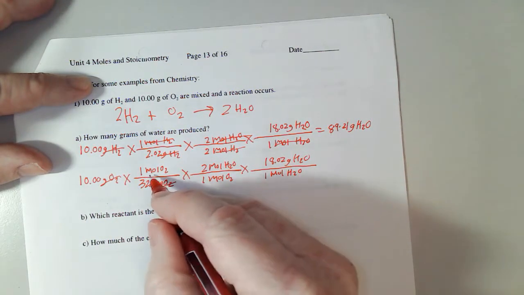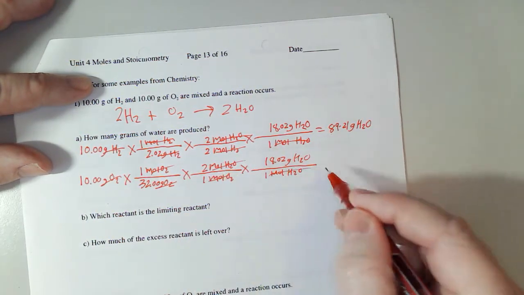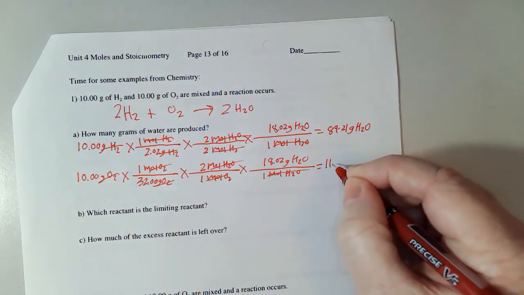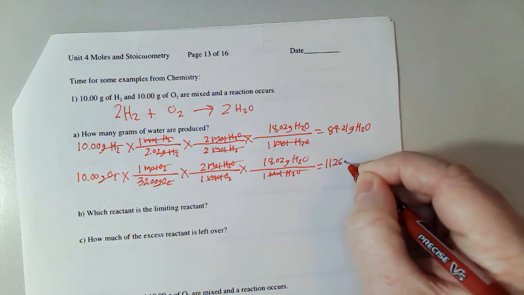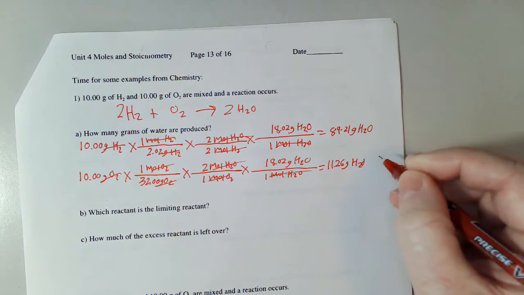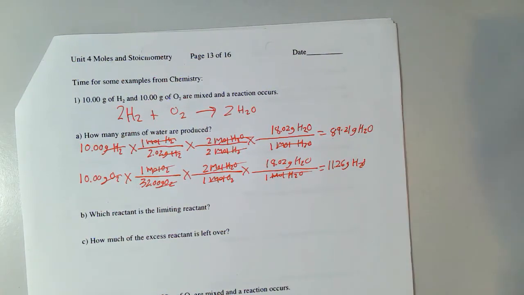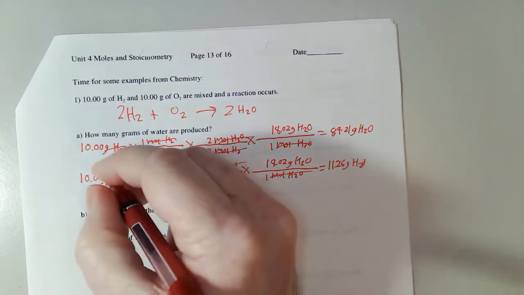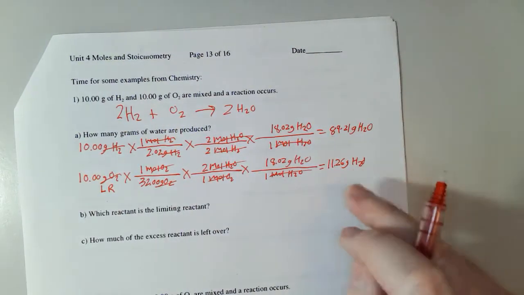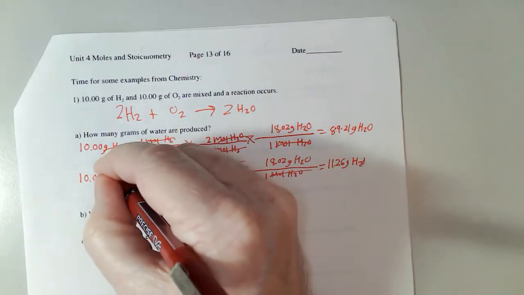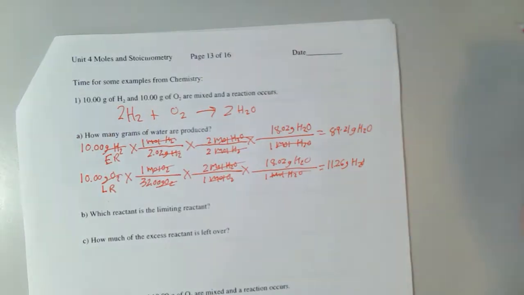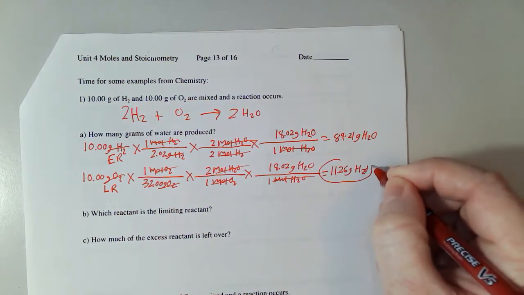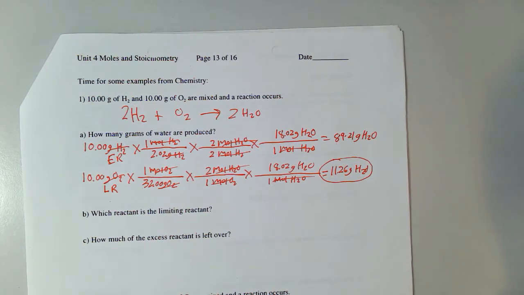So grams of O2 cancel, moles of O2, moles of H2O. Now, when I ran that through my calculator, I got 11.26 grams water. Now, that's a smaller number than this. That means that oxygen is my limiting reactant because it makes less product, and hydrogen is my excess reactant because it makes more product. So this is how much water can actually be made.